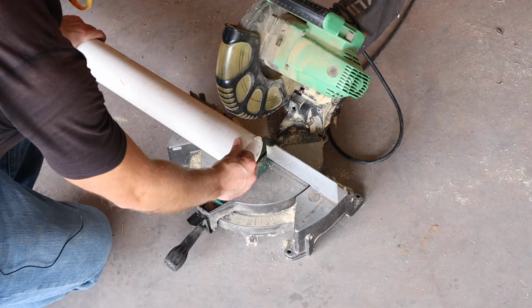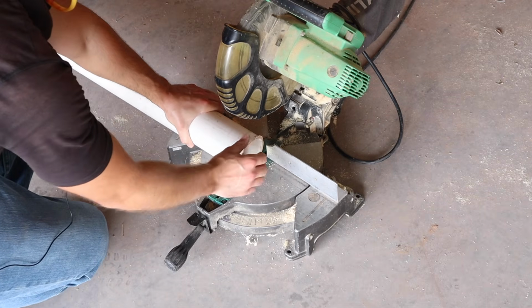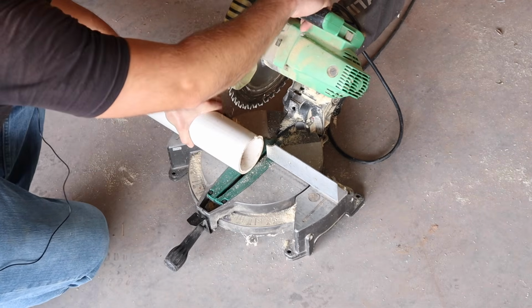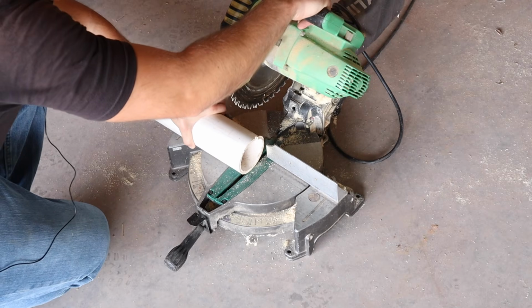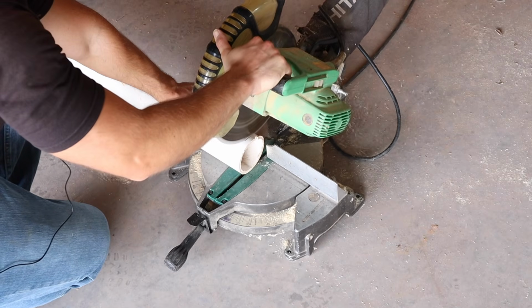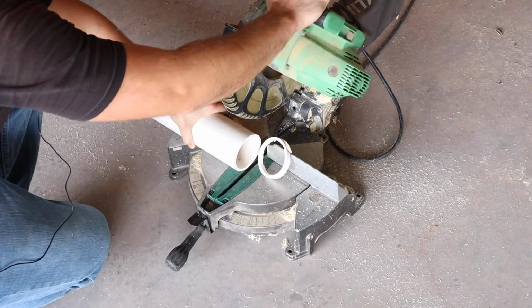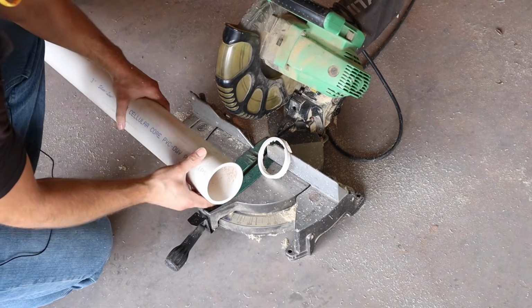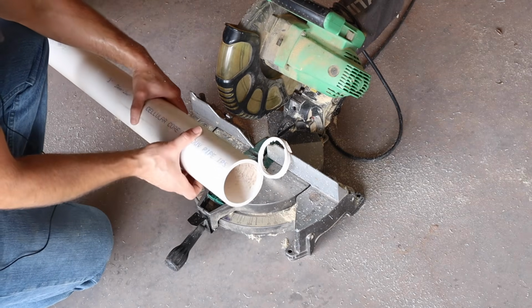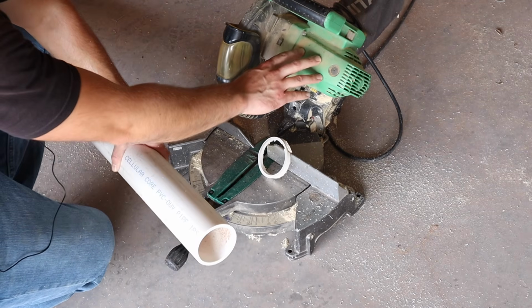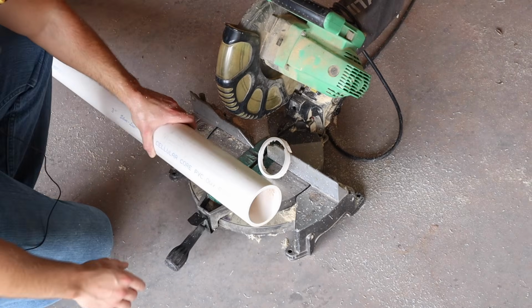To do that, you just put it up onto the saw just like you were going to cut a standard piece of wood. And here we go. I'm going to go nice and slow through it. And as you can see, that saw gives you a very nice clean cut. So I'd recommend cutting all your drain lines with a miter saw if you can.